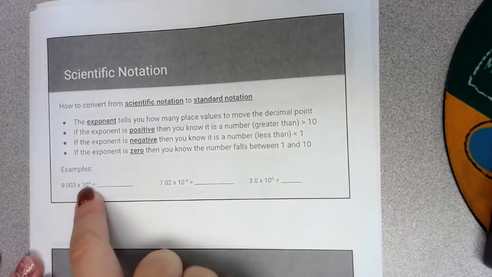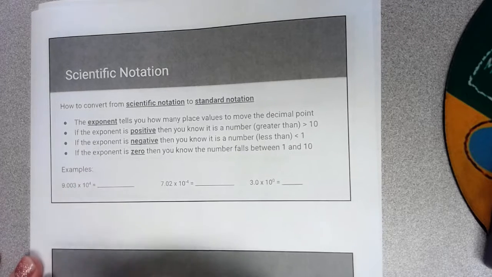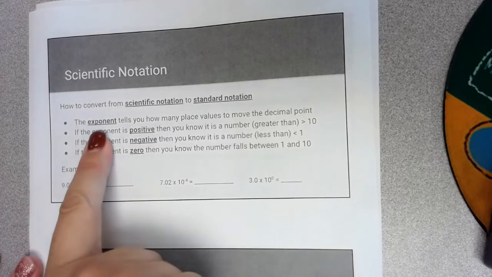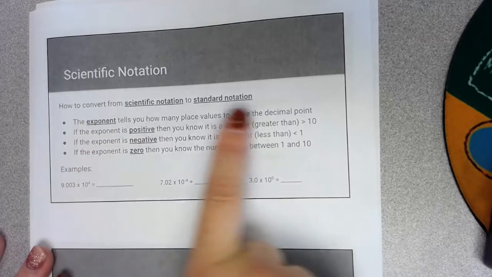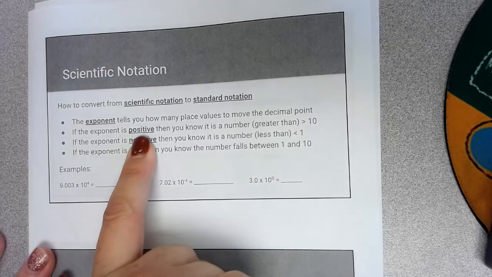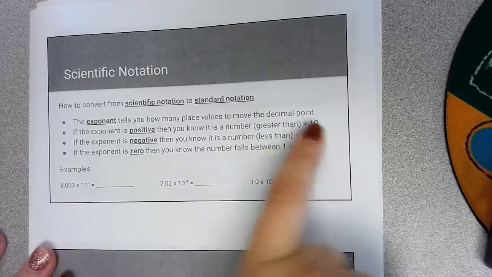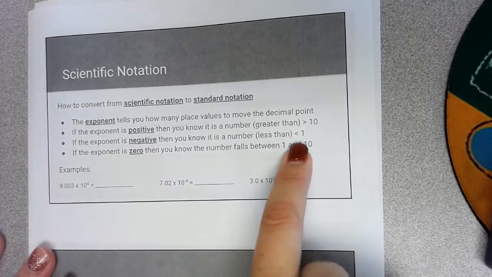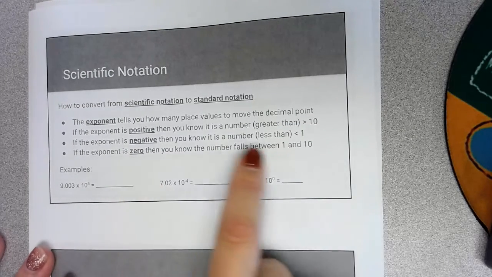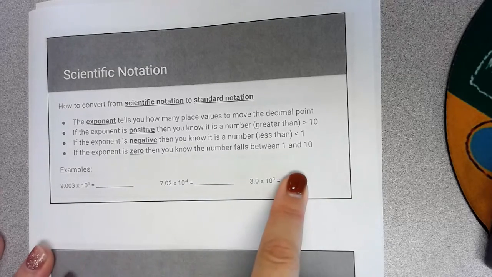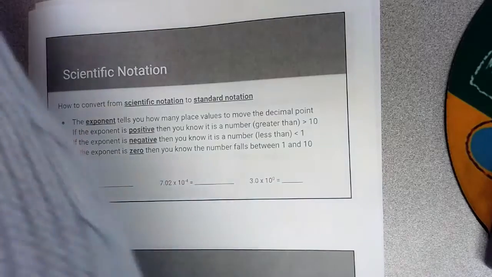And when you write times 10 to the whatever, you have to figure out, is it going to be a positive number or a negative number? Now, the exponent is going to tell you how many places to move the decimal point. If the exponent is positive, you know that you have a big number or a number that's greater than 10. If your exponent is negative, you know you have a little number or a number less than 1. And if your exponent is 0, you know the number falls between 1 and 10. So let's convert these scientific notation numbers into standard notation, which is just the regular way to look at numbers.